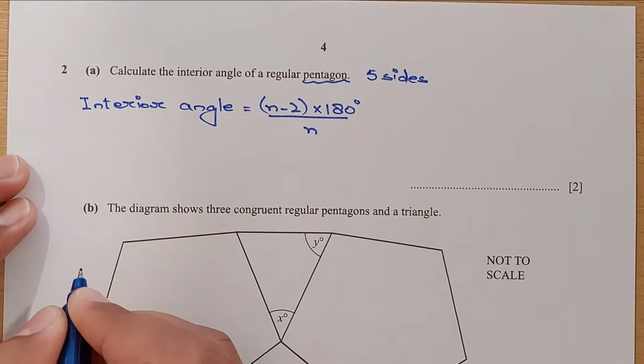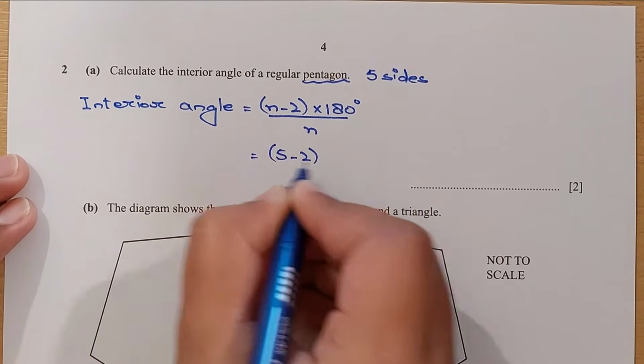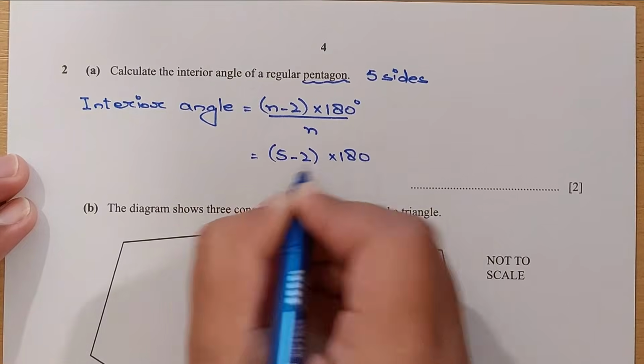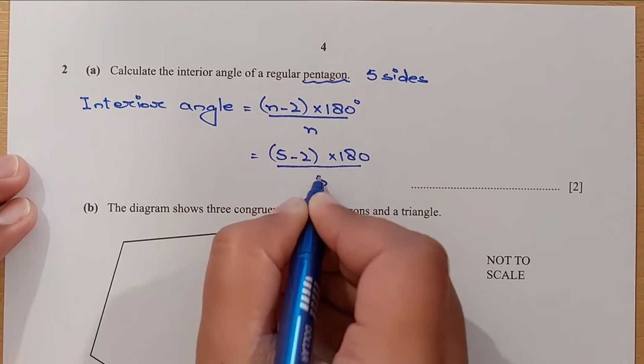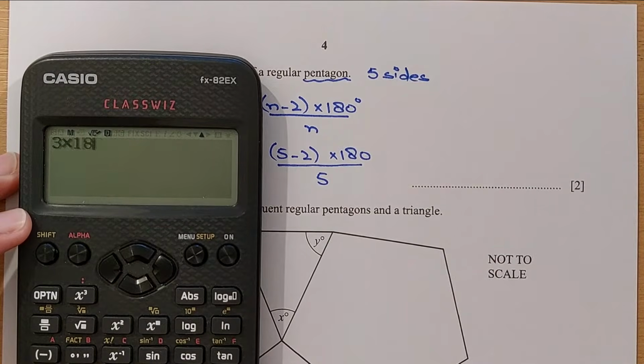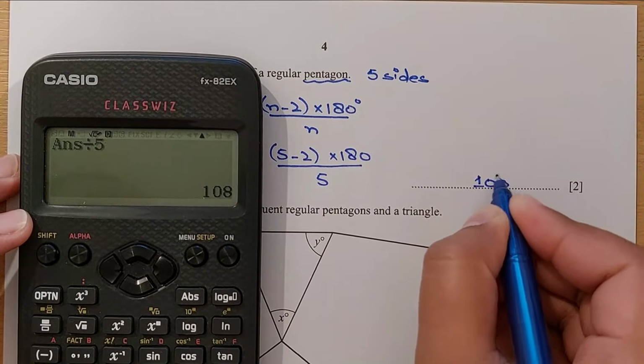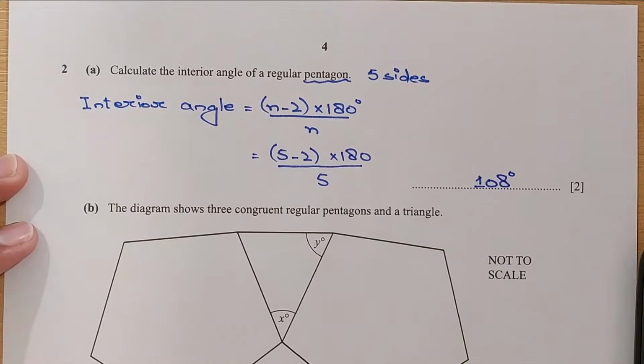N is the number of sides, so we put n equals 5: (5 minus 2) times 180 divided by 5, right? So 5 take away 2 is 3, times 180, and then dividing by 5, that is 108. So each interior angle of the pentagon is 108 degrees, right?